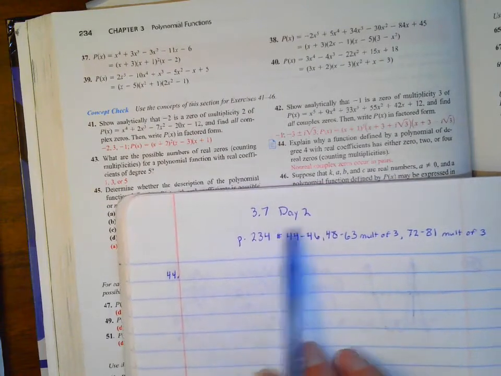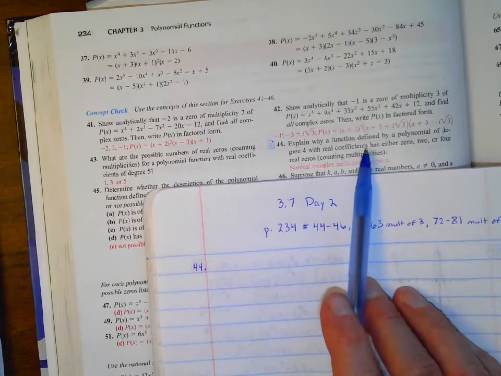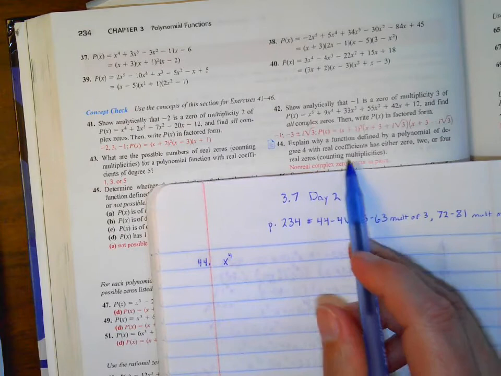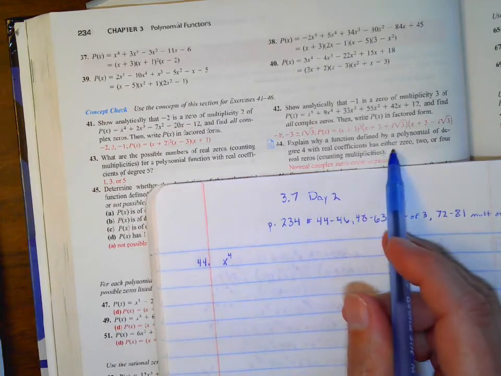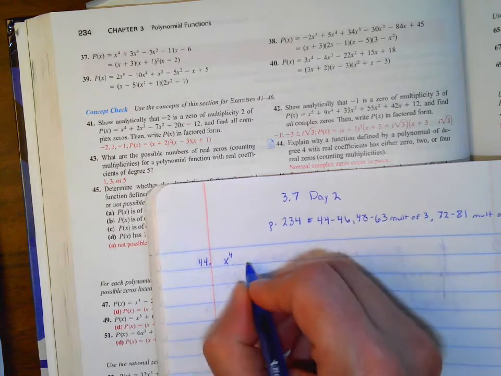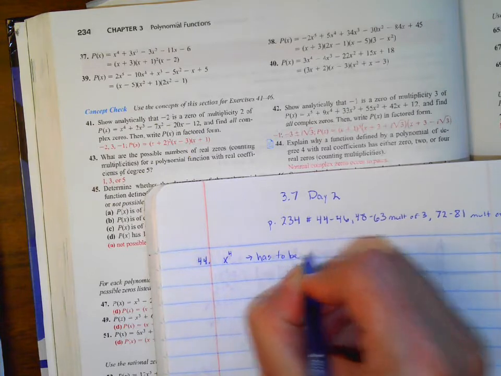This is 3.7 day 2 homework. Explain why a function defined by a polynomial of degree 4, that means it's an x to the 4th equation, with real coefficients has either 0, 2, or 4 real answers. Okay, so there has to be 4 solutions.